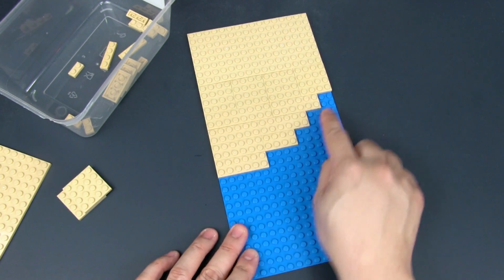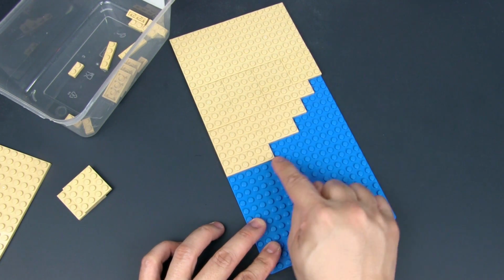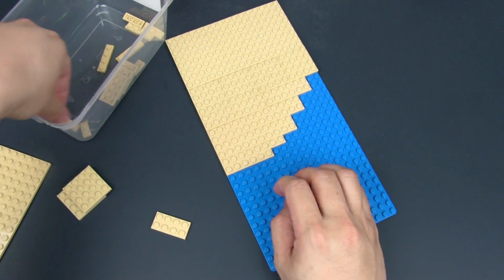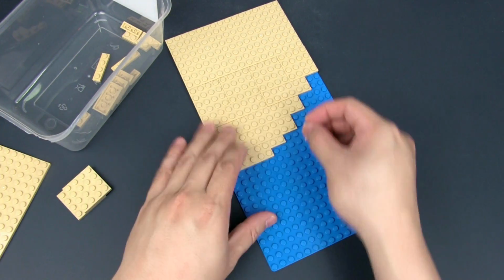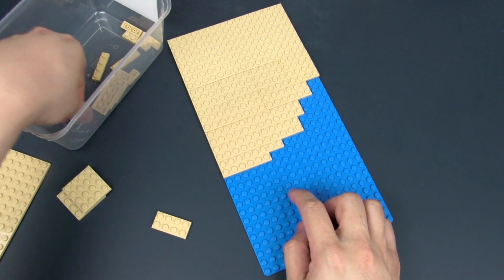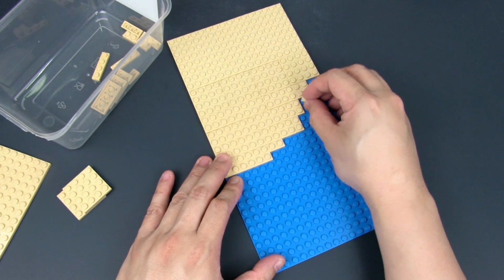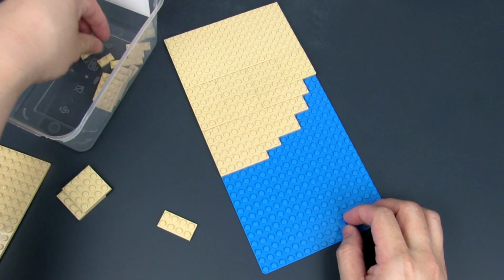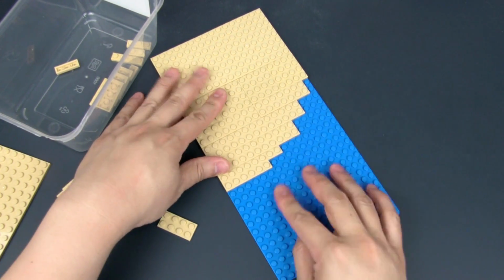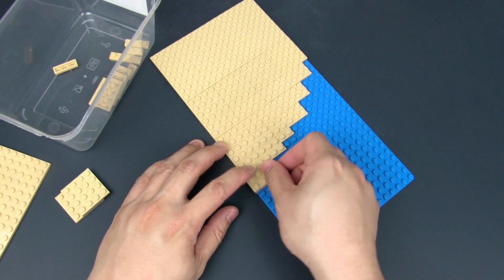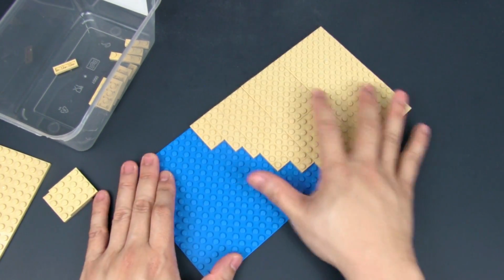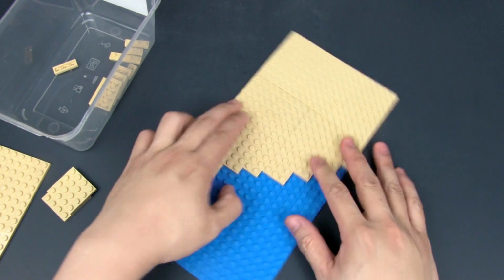It looks like part of the beach, but as you can see, it does look a bit too sharp. So what I'm going to do is use 1 by 2 plates here to break up the symmetry. As you can see, I'm trying just to make it a bit more jagged. Maybe this goes here, and this one can go here. So the idea is just to break this up. Maybe I could do one more here. I think this is fine. Once again, you're supposed to see this as a cross section of the beach.